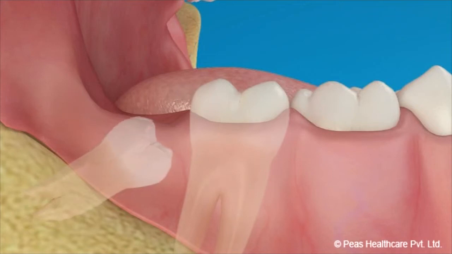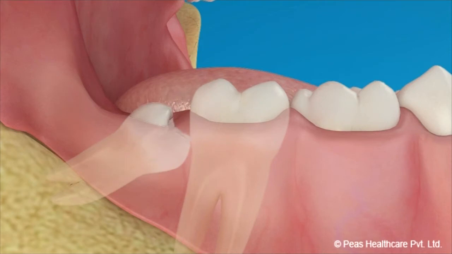As a result, these teeth erupt at an angle or fail to erupt fully in the mouth and get trapped under the gum and bone.